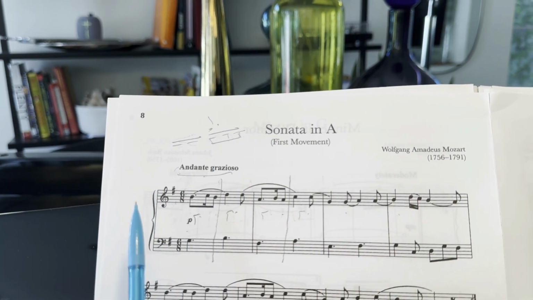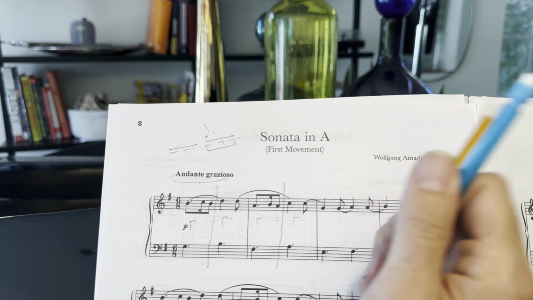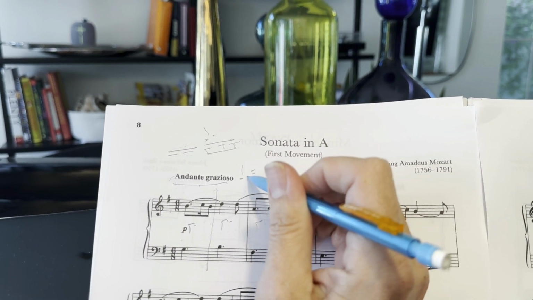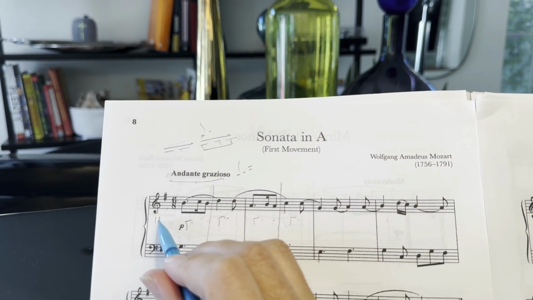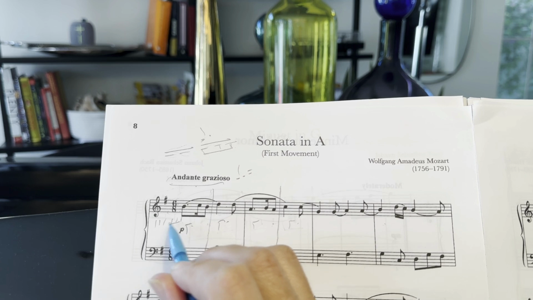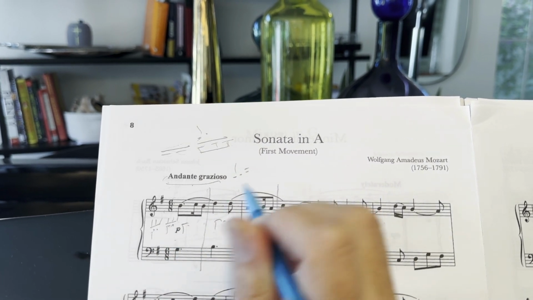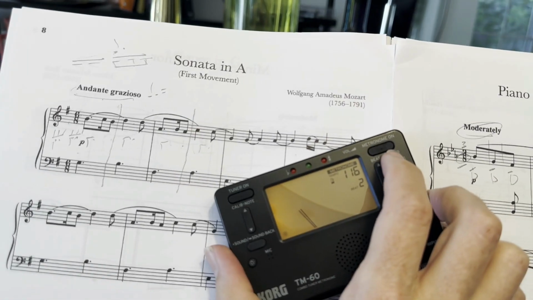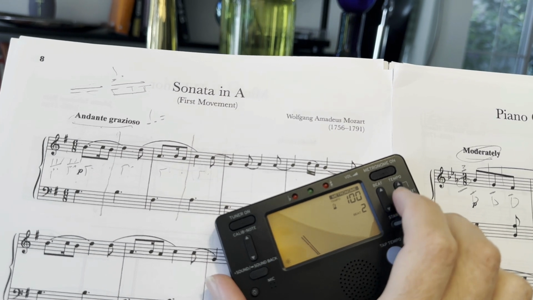Andante grazioso. Andante means walking pace, and it means the pulse is going to equal about 76 to 100. So I'm going to say the dotted quarter, because we said that of these 6 8th notes, 1, 2, 3, 4, 5, 6, they're being grouped into 2 pulses of dotted quarters. So dotted quarter is going to equal something along the lines of, let's say, 100.